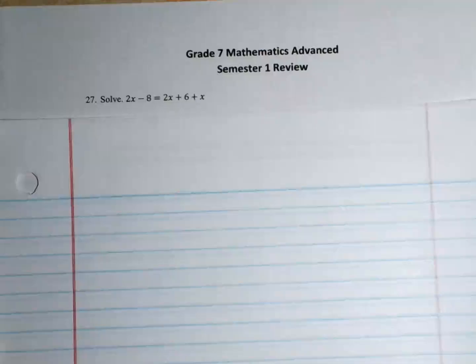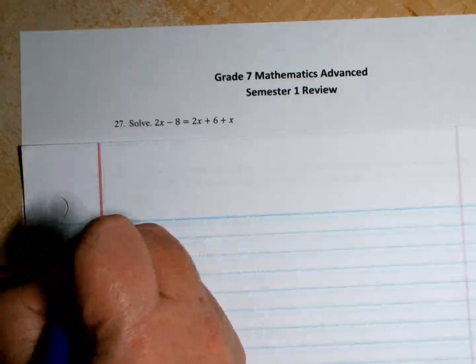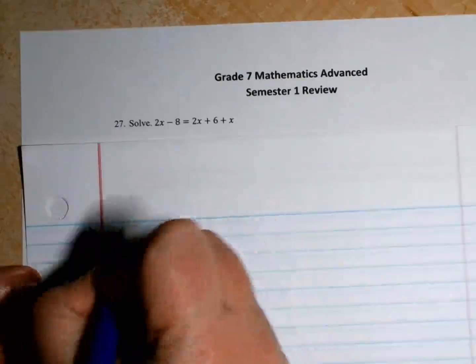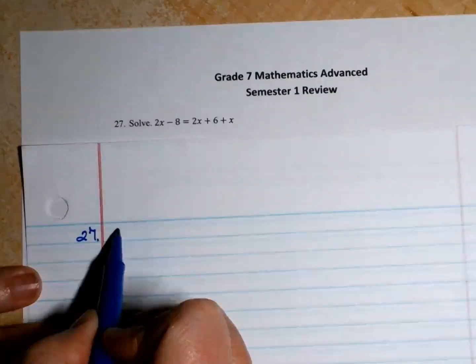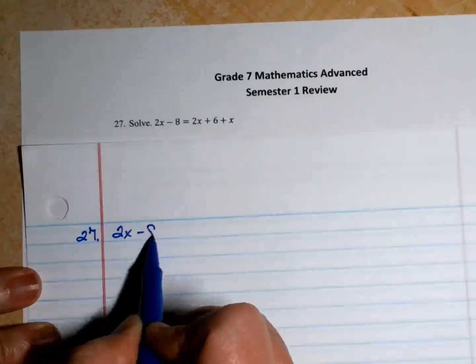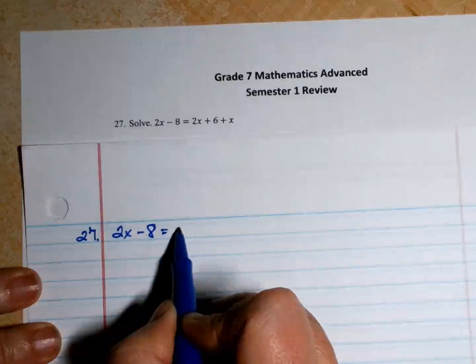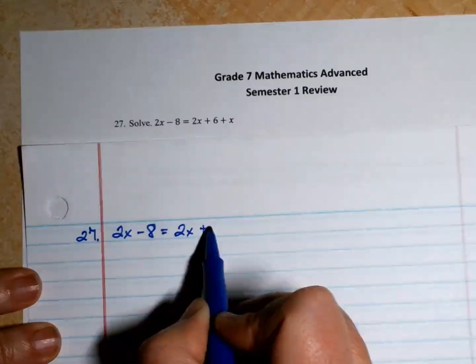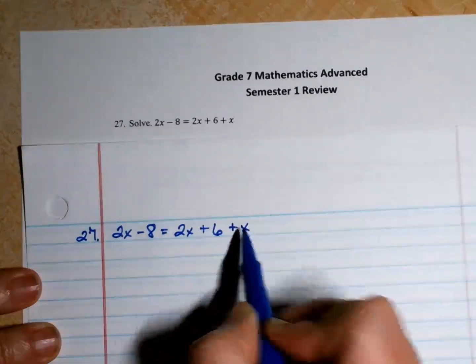I'm going to do this one on a piece of paper. So I'm going to do number 27 here. So I have 2x minus 8 equals 2x plus 6 plus x.